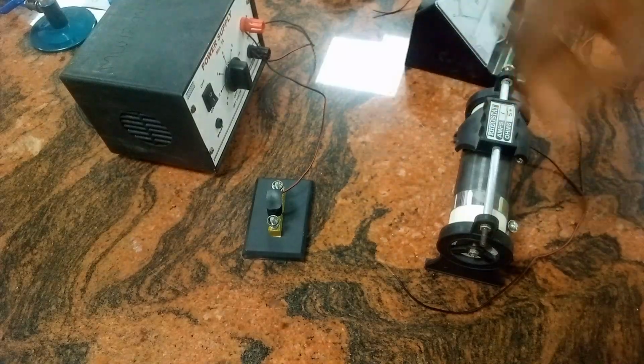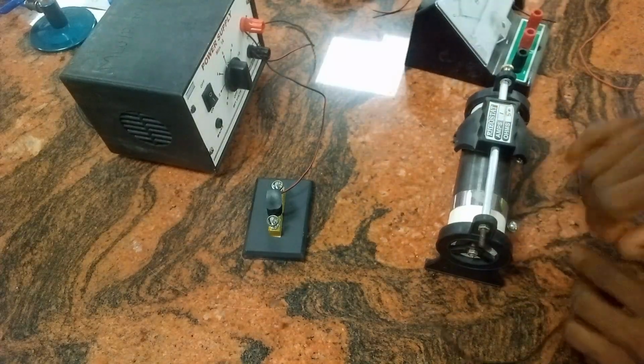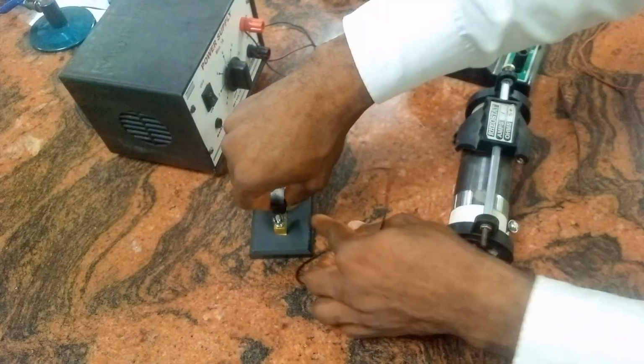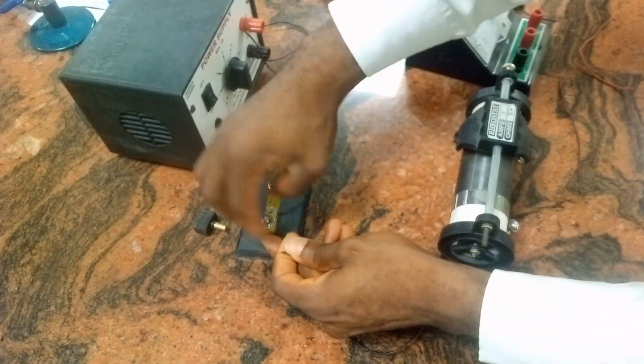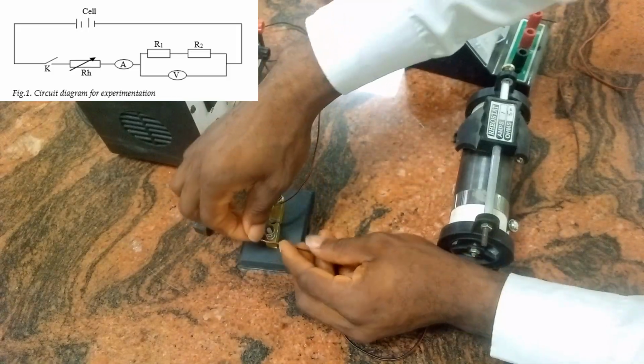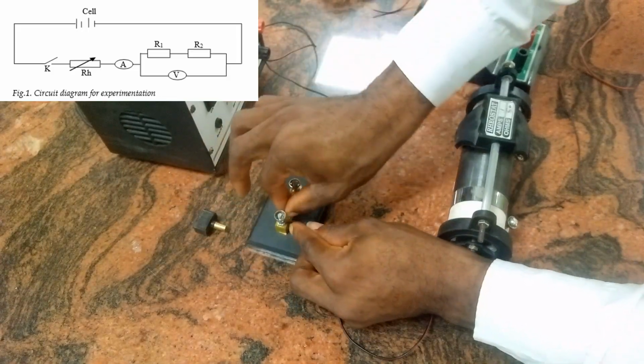After connecting from the positive terminal to one end of the key, the next thing we do is connect from the other end of the terminal of the key.